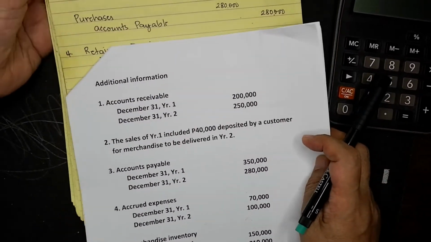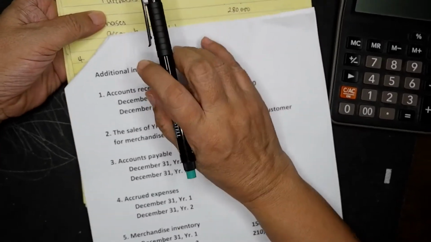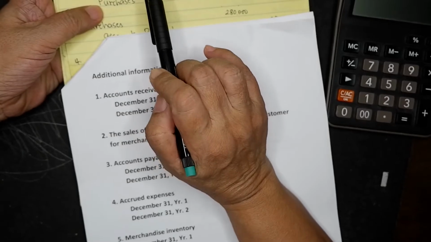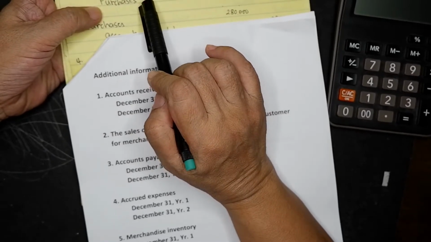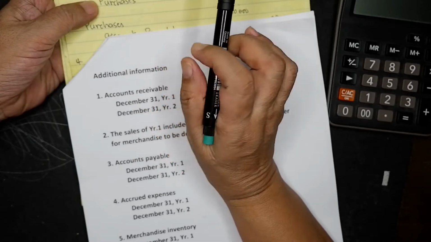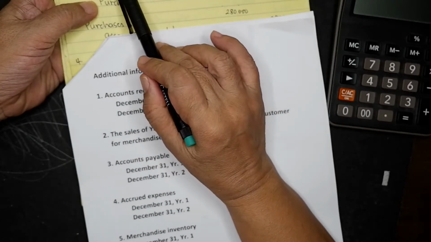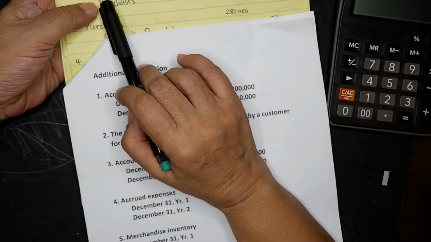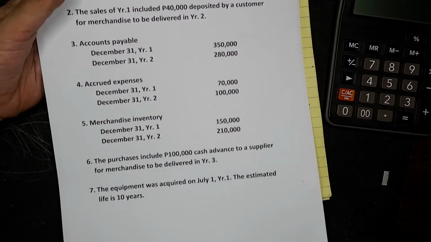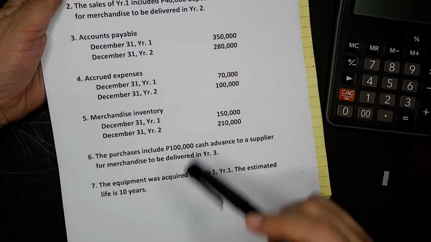So, entry, debit retained earnings and credit purchases dahil overstated ang purchases. At ang net income nung nakaraang taon is overstated, kaya babawasan natin. So, debit retained earnings ng 350,000 and credit purchases 350,000. Okay.